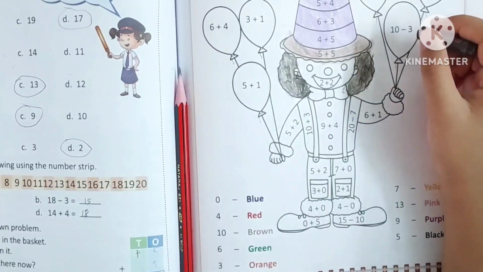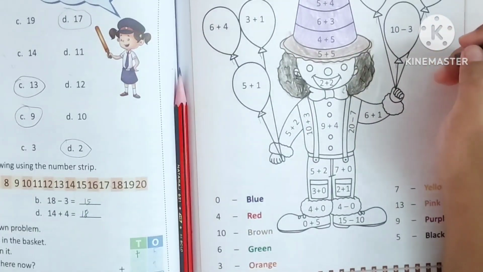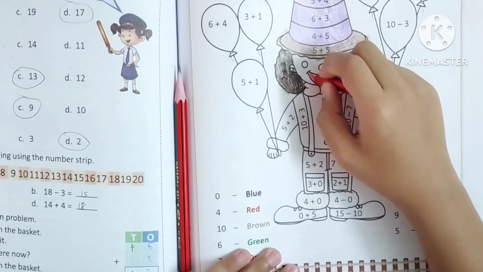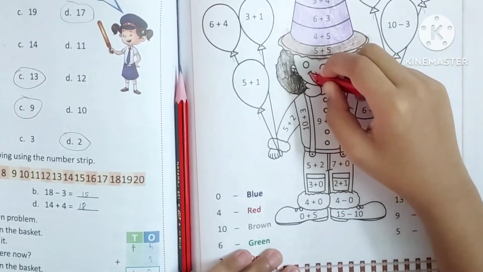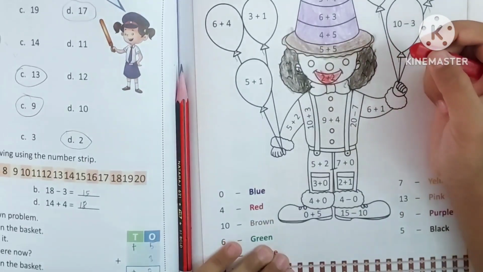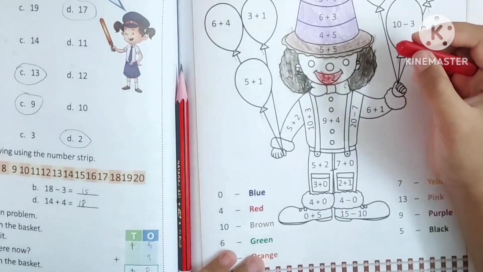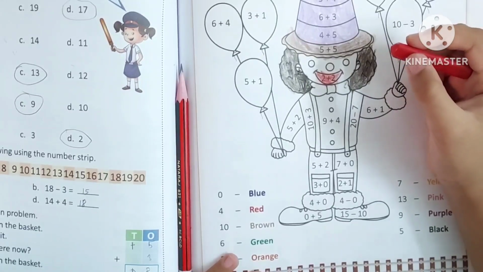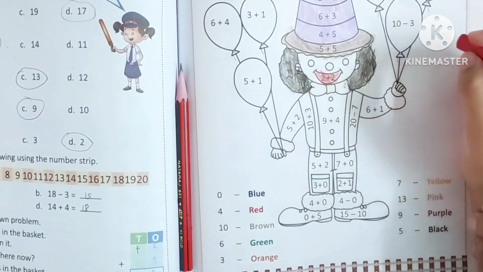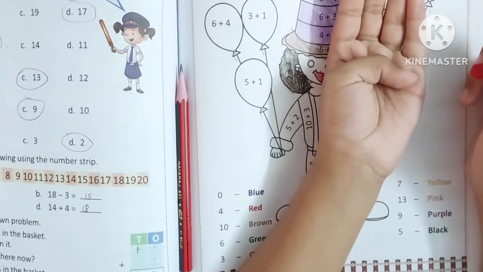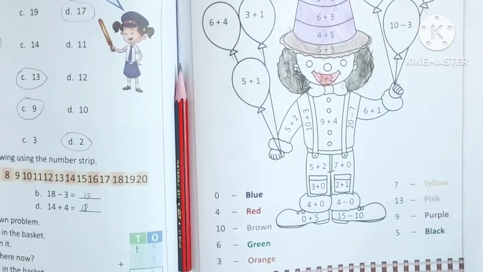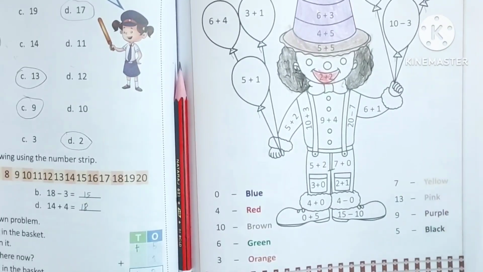Next, 2 plus 2? 2 plus 2, 4. 4 red. Next, 5 plus 2? 5 in the mind, 2 in the fingers. After 5: 6, 7. 7. 7 is yellow color.